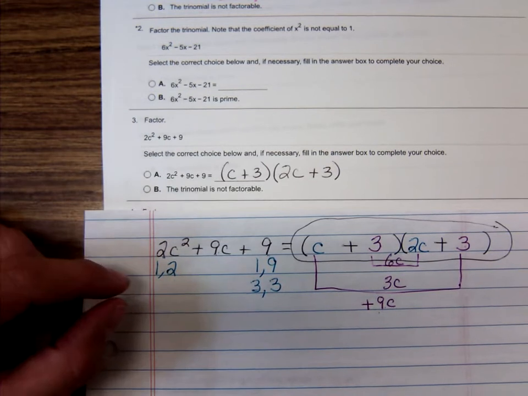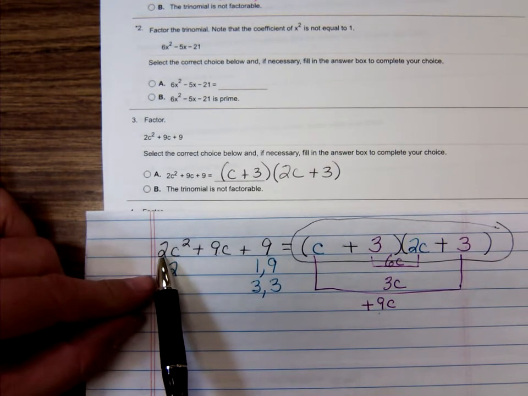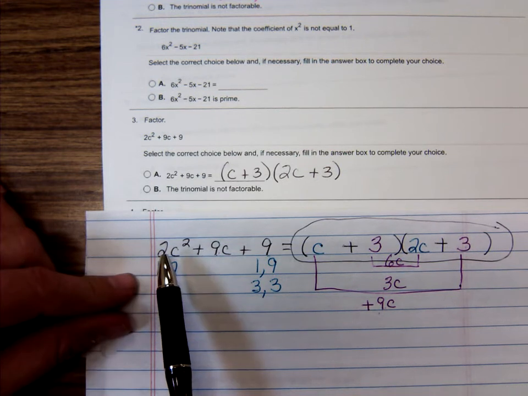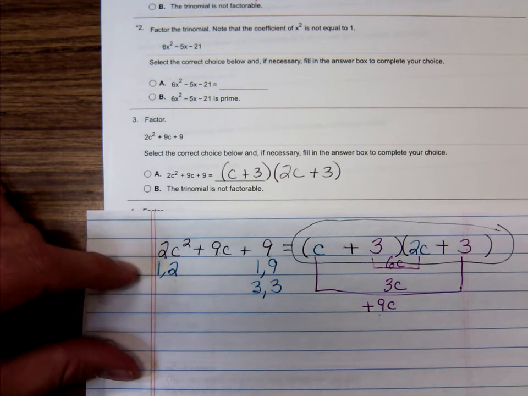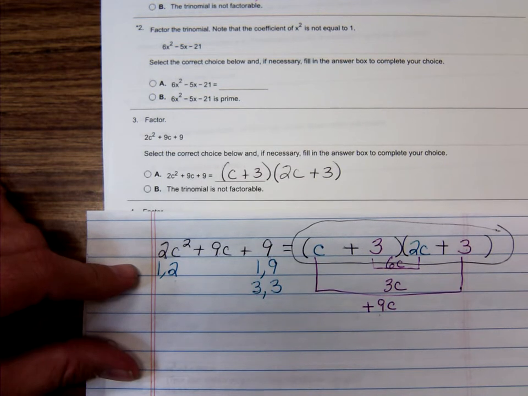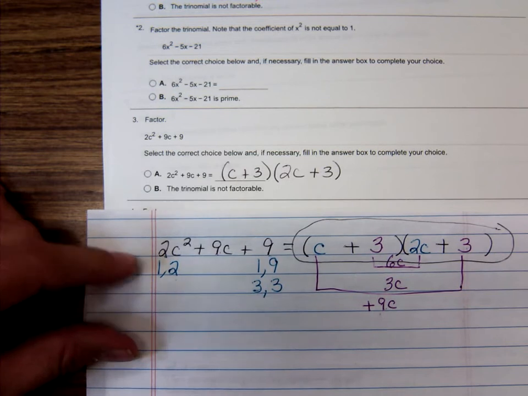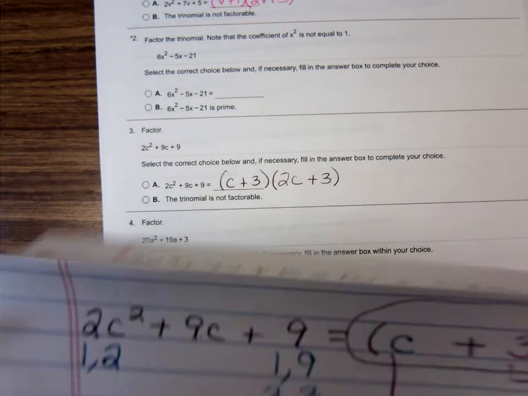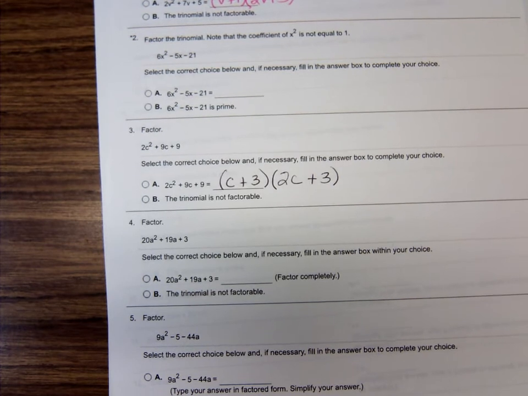Now, sometimes, if you could imagine, if this number here had been 12, then there'd be a lot of different numbers that multiply together to give 12, like 1 times 12, 2 times 6, 3 times 4. So sometimes it might take a long time to figure out which pair of numbers will work. So far, we haven't had many pairs. But there is something that sort of helps you eliminate some possibilities at times.